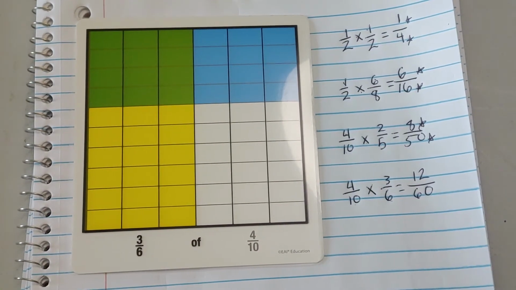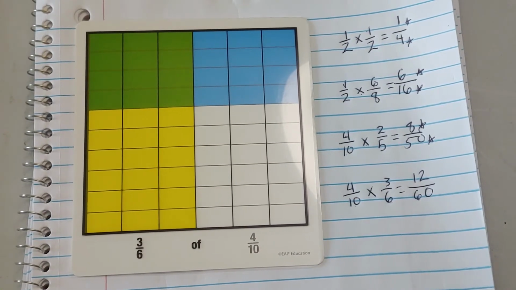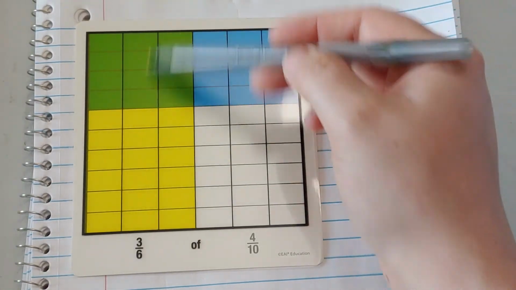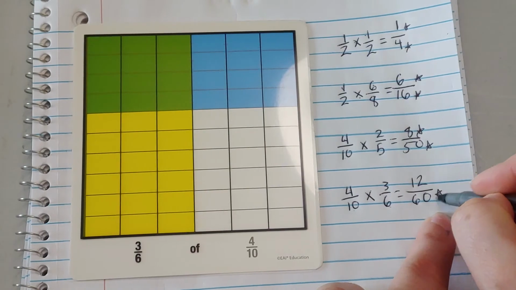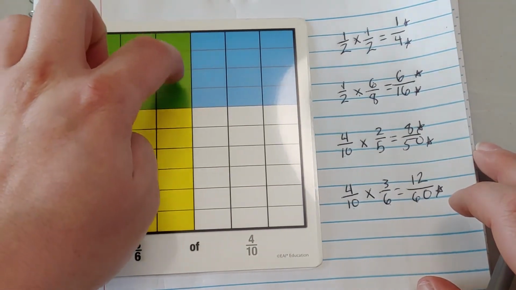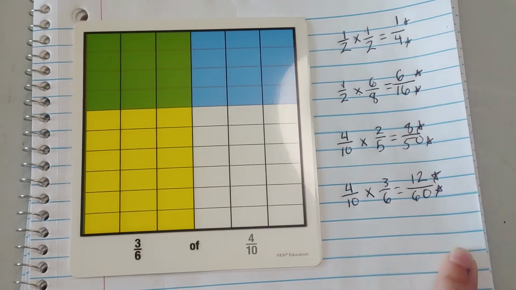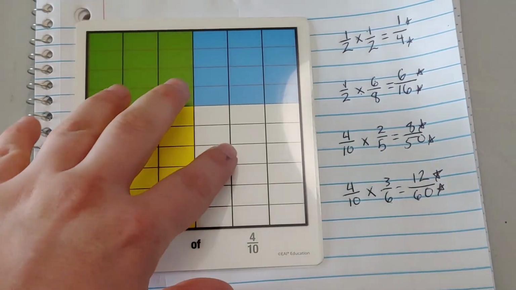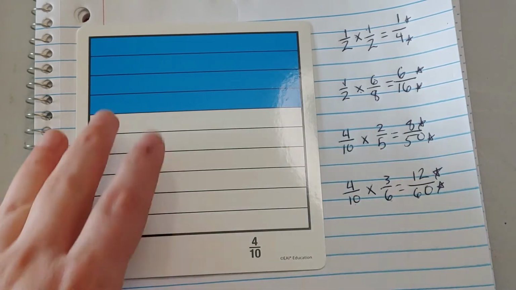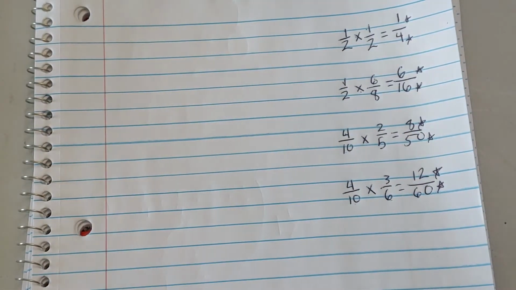Oh my gosh, look at all those boxes. That's nuts. Okay, we know there's 10. So 10, 20, 30, 40, 50, 60. Nailed it. 1, 2, 3, 4, 5, 6, 7, 8, 9, 10, 11, 12. Working out pretty well. Let's try something bigger.